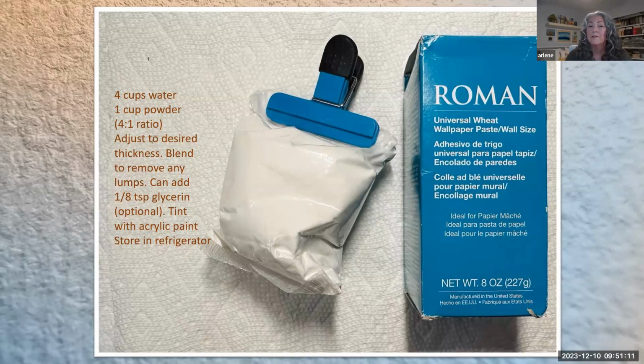That's pretty much the end of paste paper. Does anyone have any other questions about it? Any questions? You can unmute and just speak because there are not that many of us.